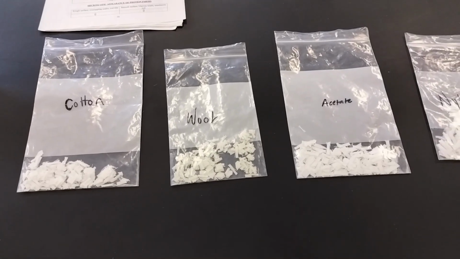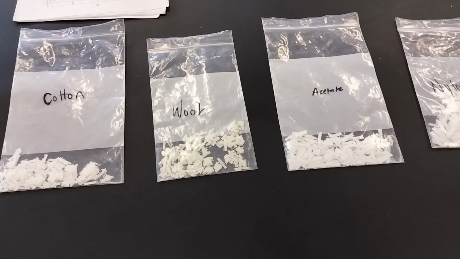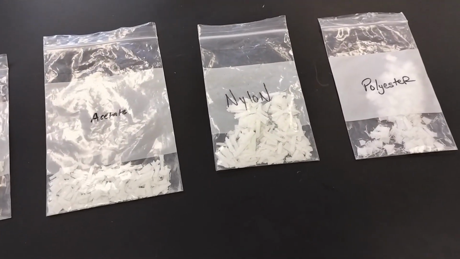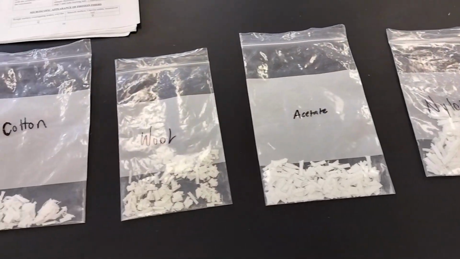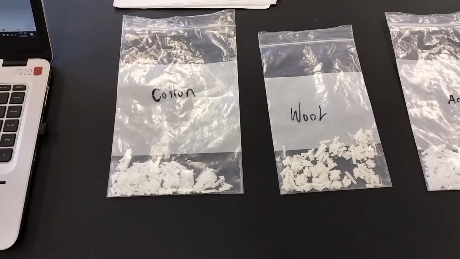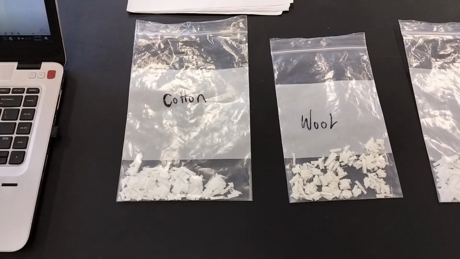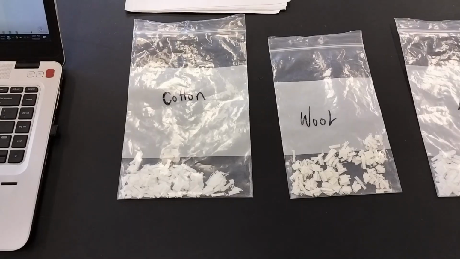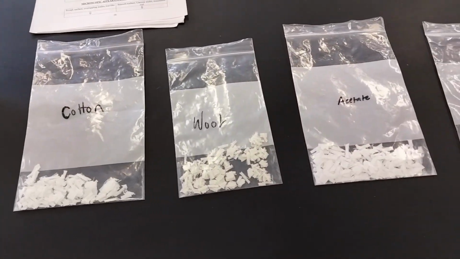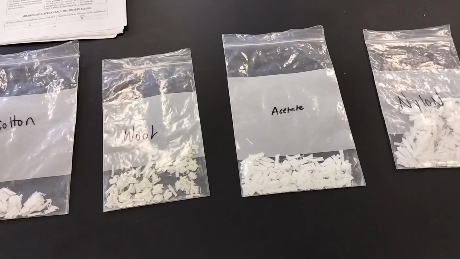Hello everyone. Today we are going to learn how to identify different textile fibers using various methods. You already know some techniques such as visual inspection, burning test, microscope observation, and staining test. Now we will focus on chemical testing.